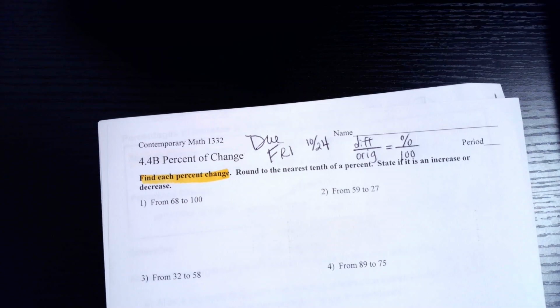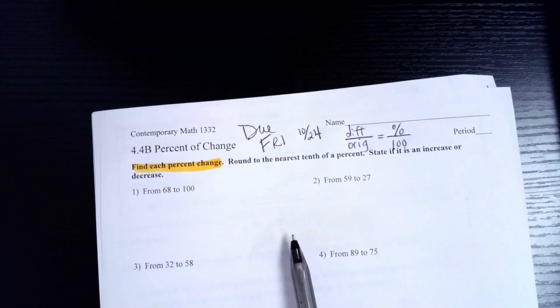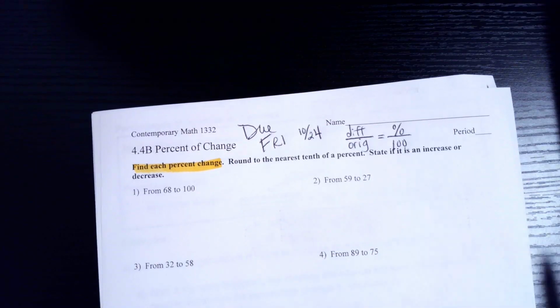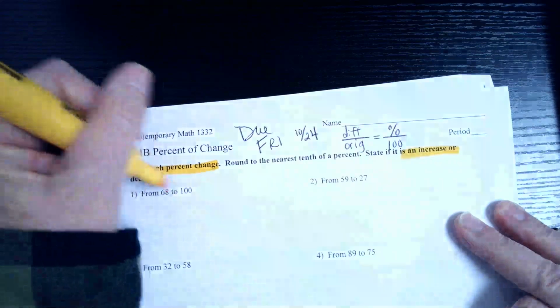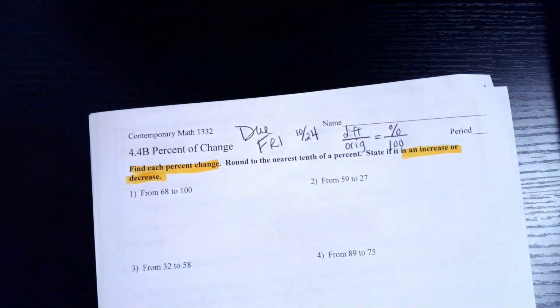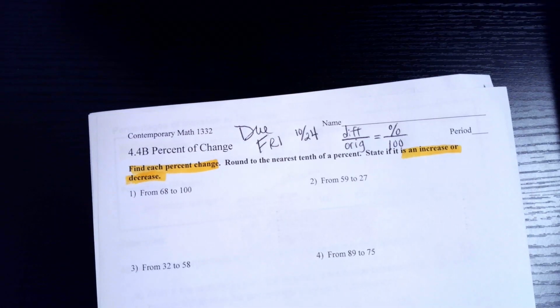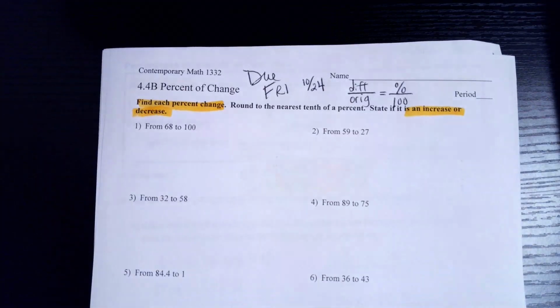So anyway, what else is important to know on this page? You must state if it is an increase or a decrease. So if you do not write that part, you're going to lose some points. They're about 8 points each. I don't remember how much I took off last year. Whole problem's wrong. Absolutely. No, I'll consider it briefly.